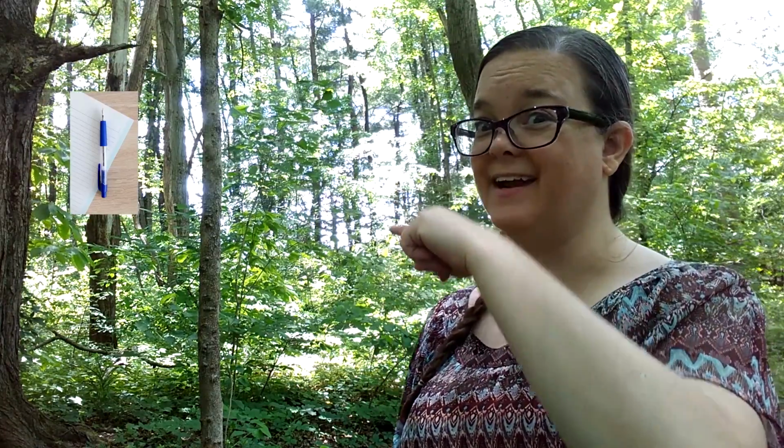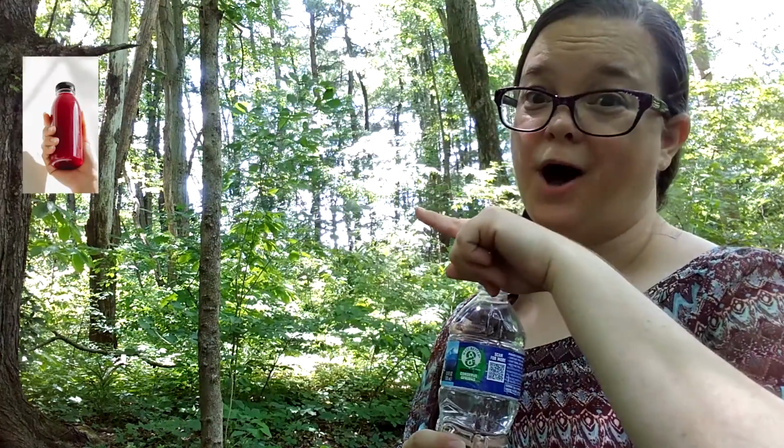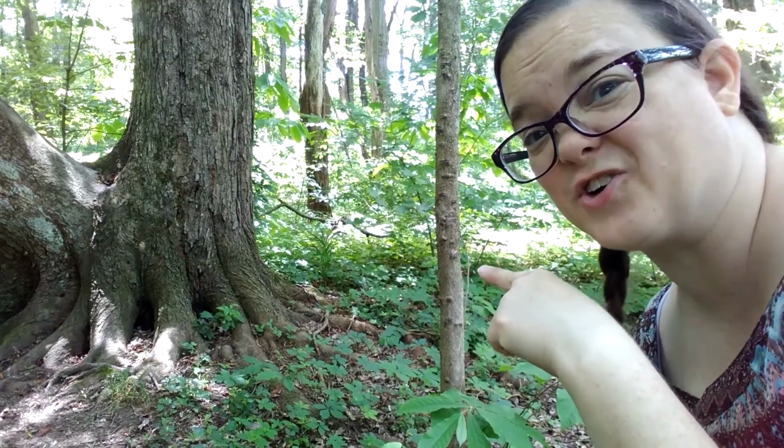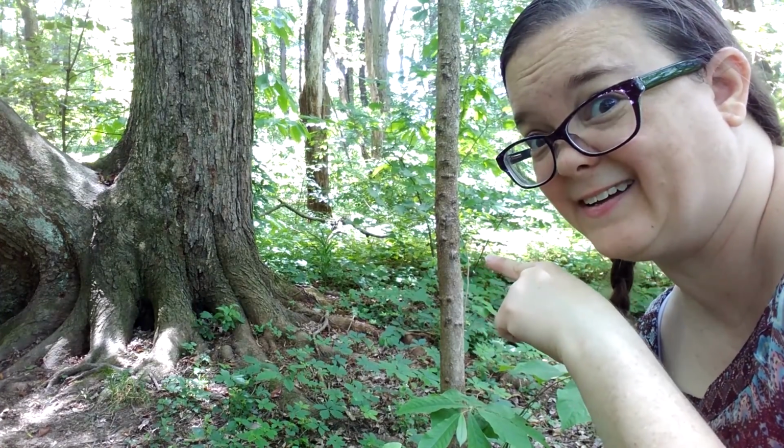This pen is black. That. We use the word that for one thing that is far away. That pen is blue. This bottle has water inside. That bottle has juice inside. This tree is small. That tree is big.